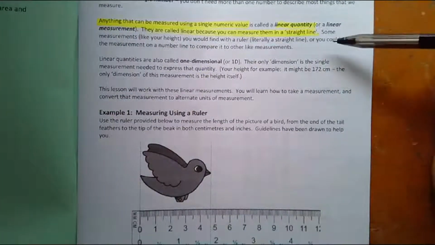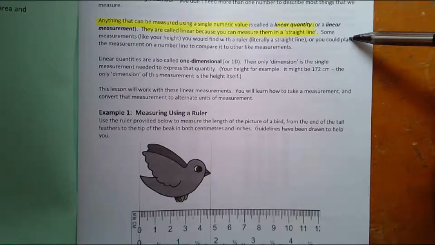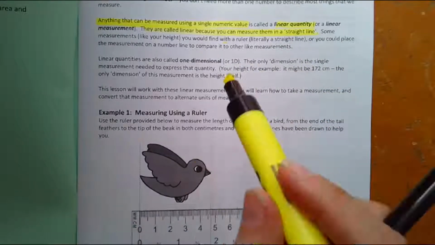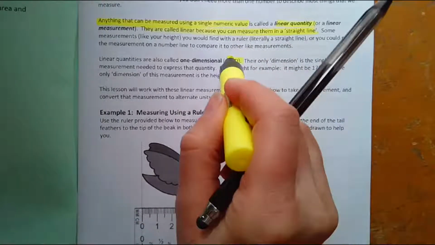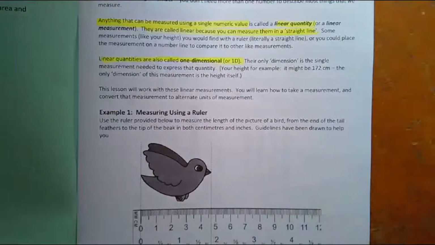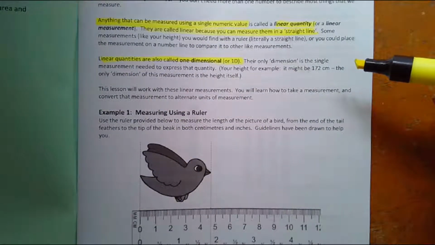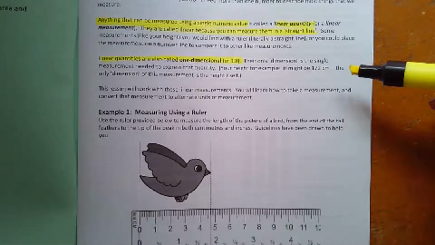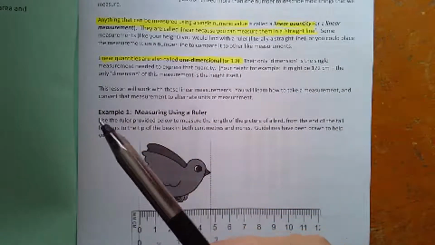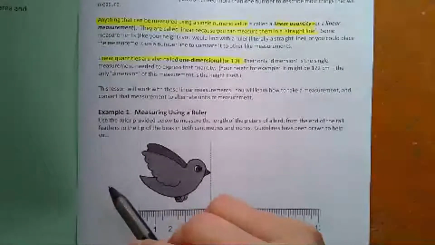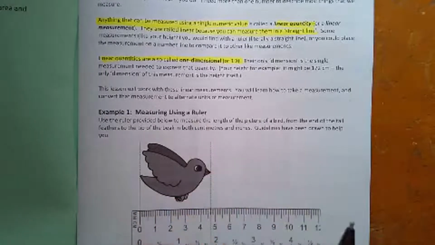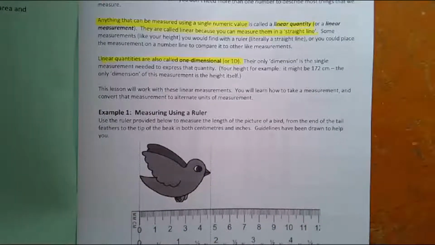Some measurements, like your height, you would find with a ruler, or you could place the measurement on a number line to compare it to other measurements. Linear quantities are also called one-dimensional, and that's what I was saying earlier. They're measured in one direction. Their only dimension is the single measurement needed to express that quantity. Your height, for example, might be 172 centimeters. The only dimension of this measure is the height itself. So we're going to learn how to take a measurement and how to convert that measurement to alternate units of measurement. Example 1, measurement using a ruler.